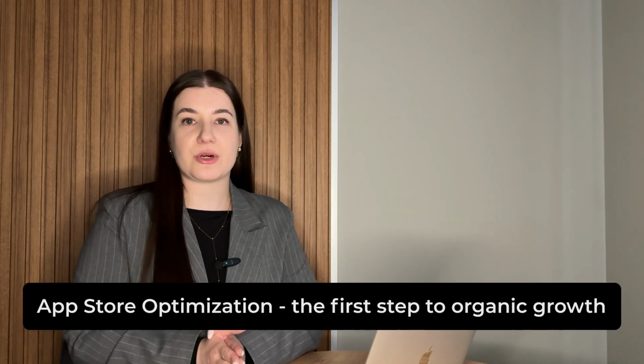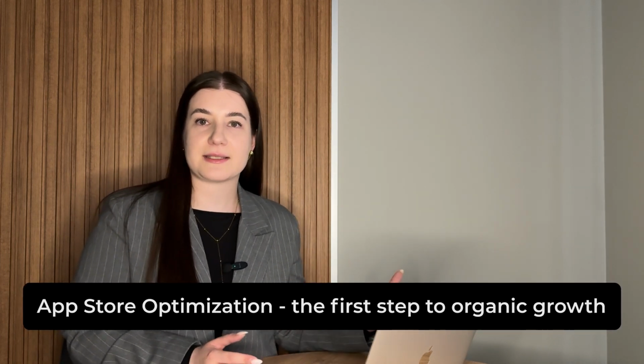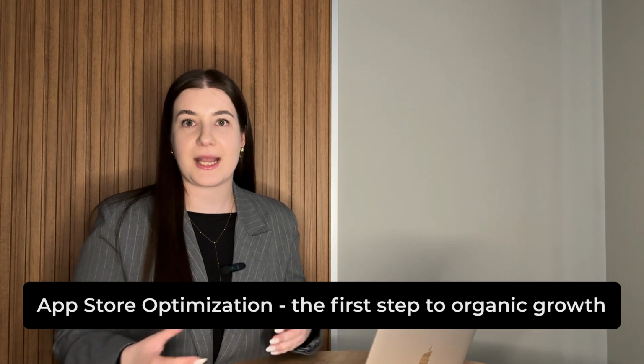So first of all, when we are talking about revenue, we should remember that one of the most important tools is, of course, App Store optimization. App Store optimization includes text and graphics optimization, and both these components are extremely important, and they influence the conversion rates and the organic traffic the application has.